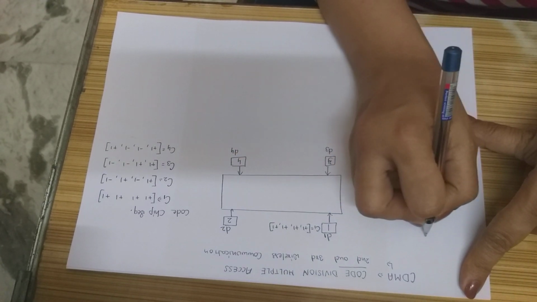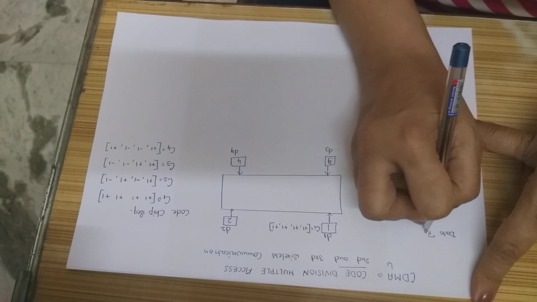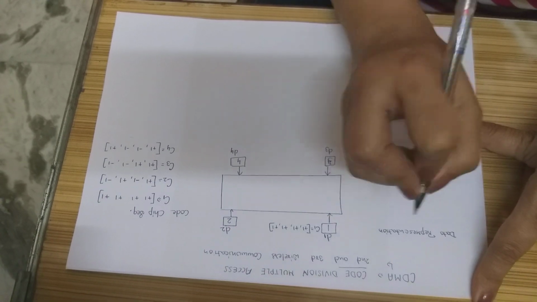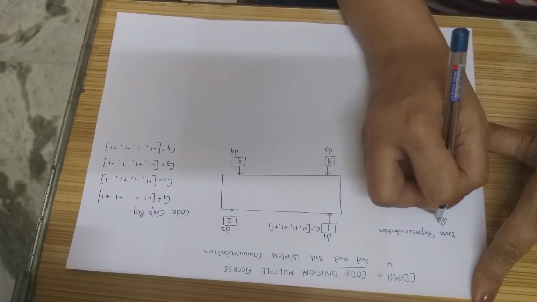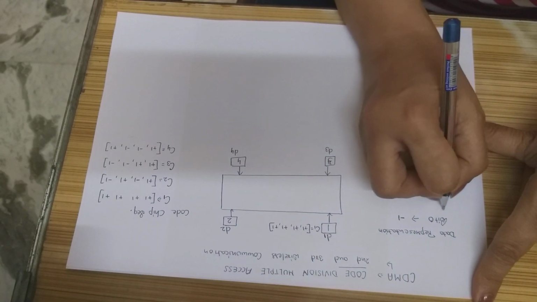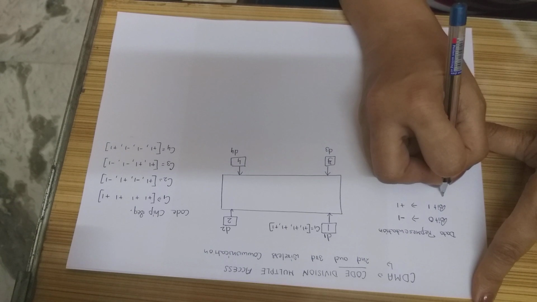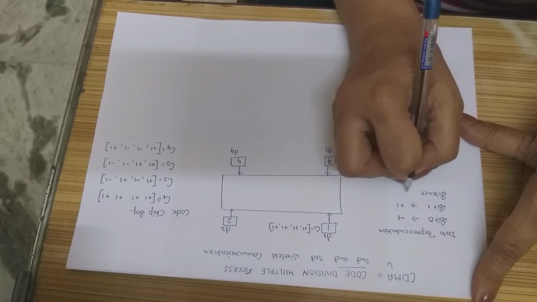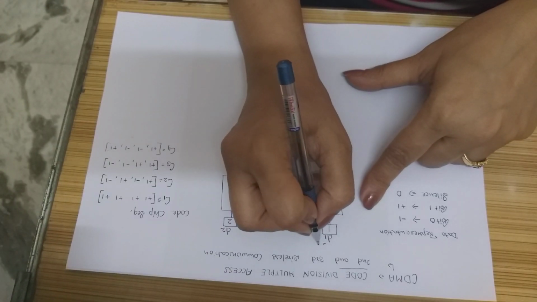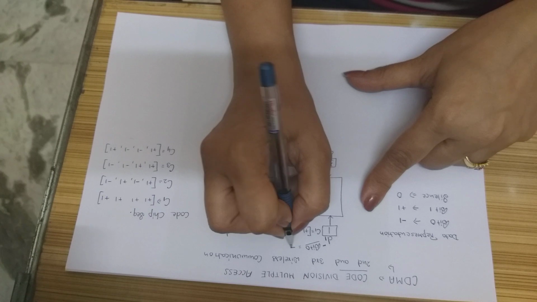For data representation: bit 0 has the value -1, bit 1 has the value +1, and if the channel is silent, silence has the value 0. Suppose the data is bit 0, so the data representation is -1.